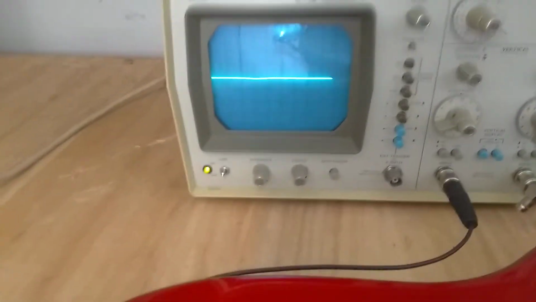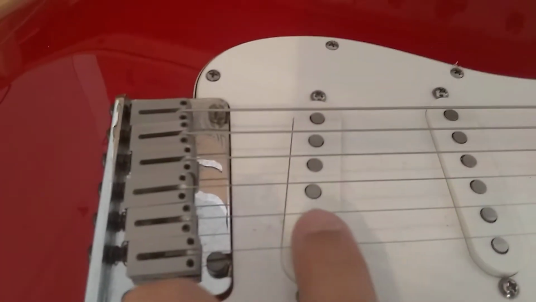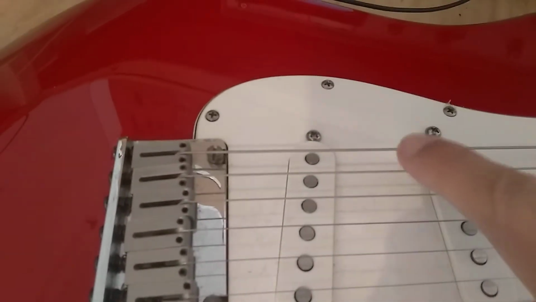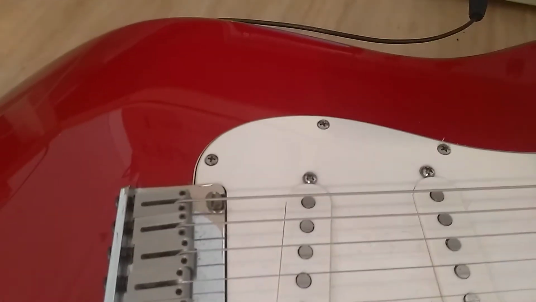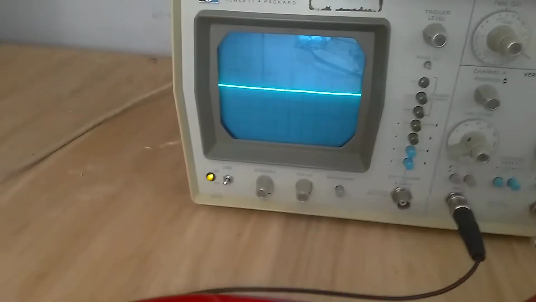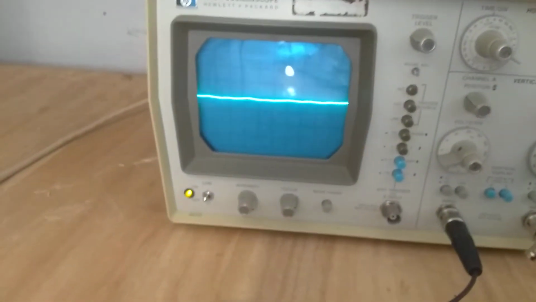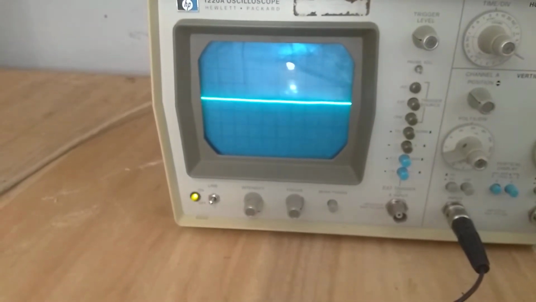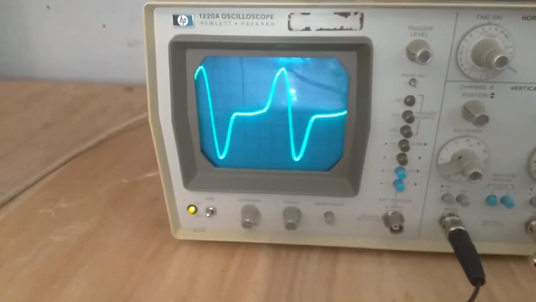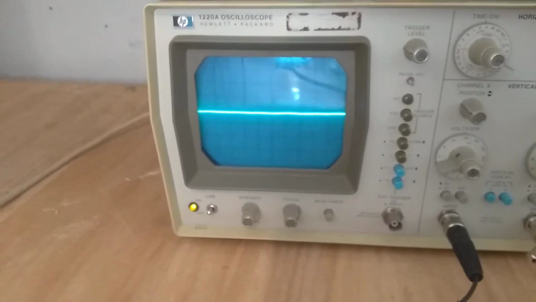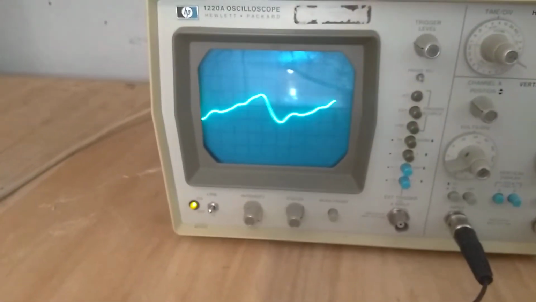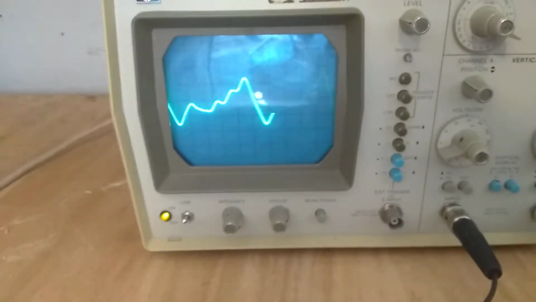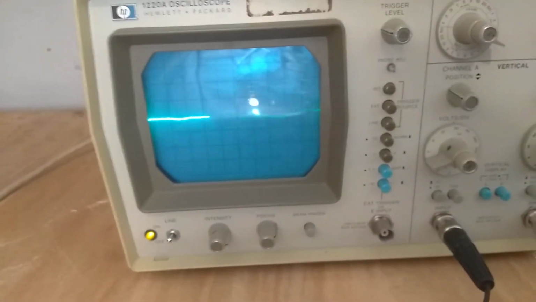So when I hit one of these strings, it's going to vibrate, and this pickup, which is kind of an electromagnetic device, will sense the moving metal, and with that it'll generate a voltage. So if I hit the low E string, we can see our signal there, which is pretty much the same vibration as what the sound is that we're hearing.